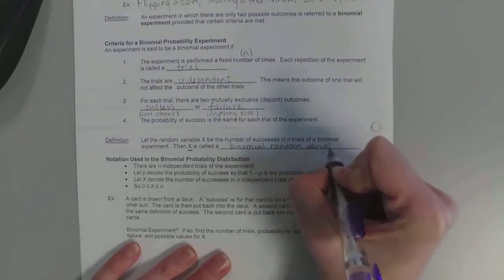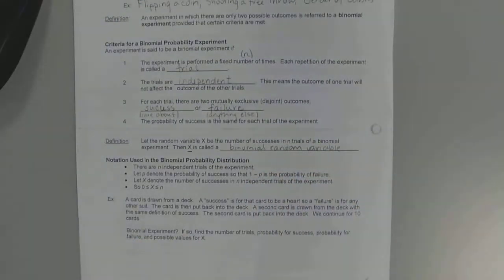So this is a special variable that we haven't talked about, but really it's just that adjective, binomial, right? A random variable we've talked about. It's something that occurs by chance, right? And so this binomial not only occurs by chance, but it's part of a certain experiment where there were only 2 things that could happen, okay?